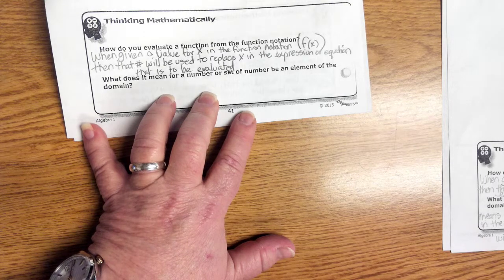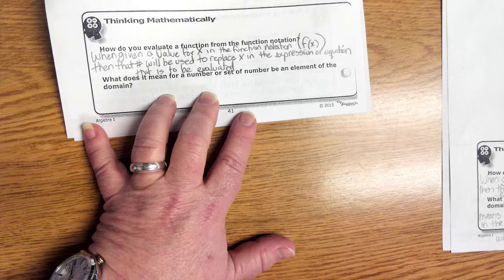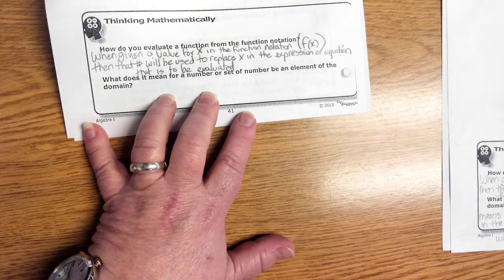So when given a value for x in the function notation, then that number will be used to replace the x in the expression or equation that is to be evaluated.